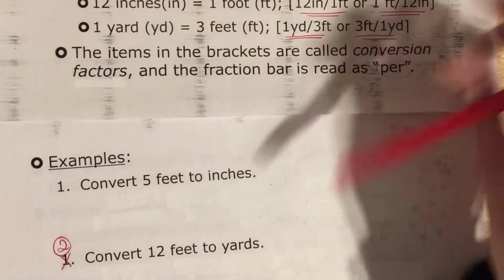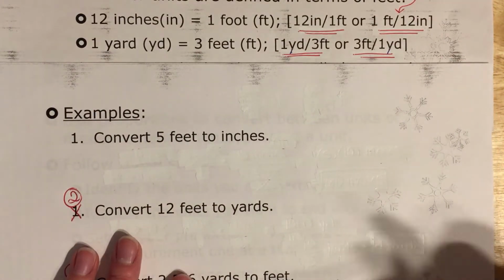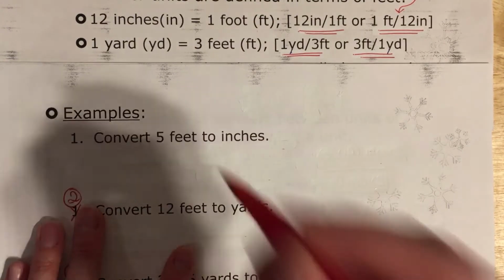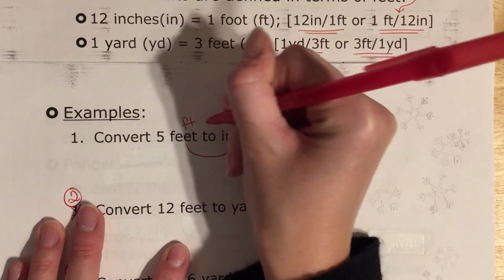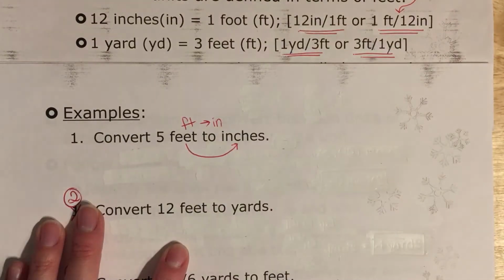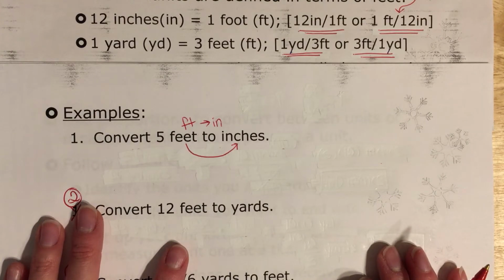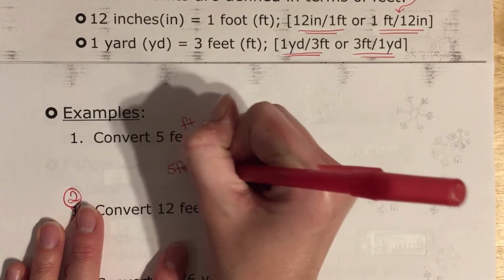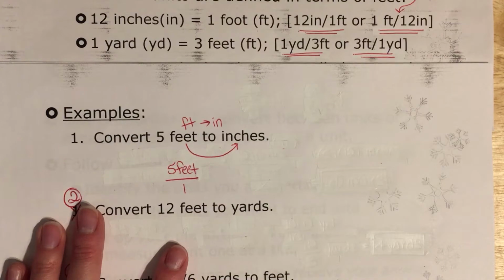Okay, so I'm going to pull the conversion factors up on top, because now we're going to use them for a few examples. Example 1, convert 5 feet to inches. So I'm going from feet to inches. That's important to note. It's always important to know where you're starting and where you're going, because I'm going to get rid of the feet and rewrite it in terms of inches, so I need to eliminate that unit of feet. So 5 feet over 1, kind of like how we do proportions. I need to have it in terms of a fraction.